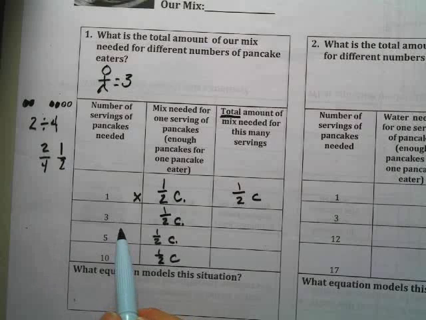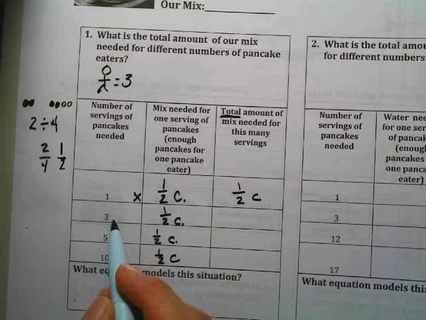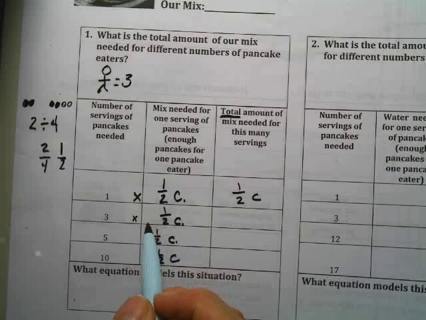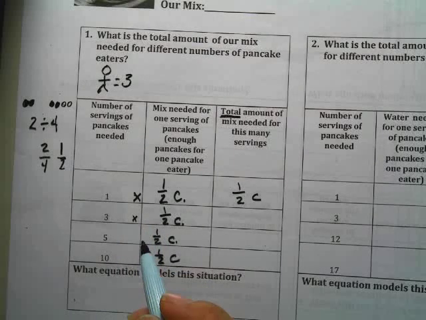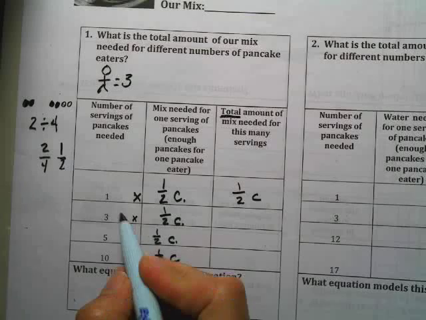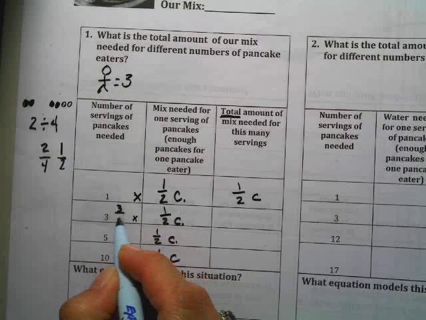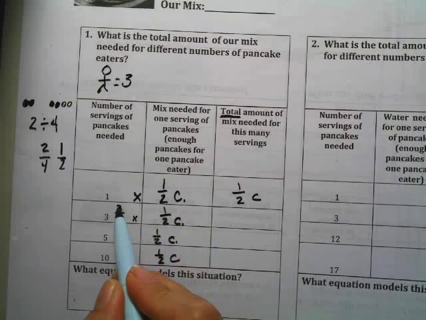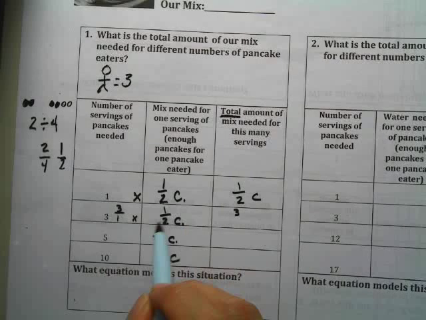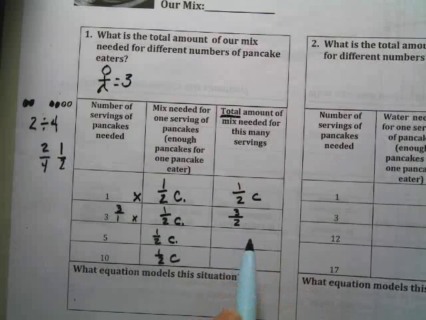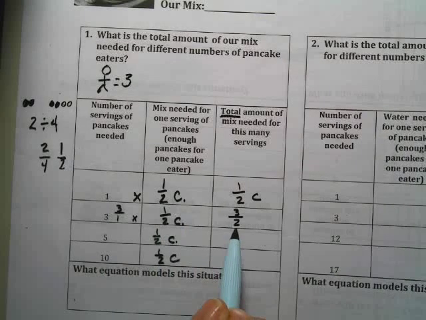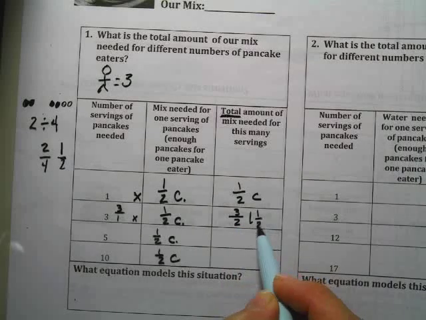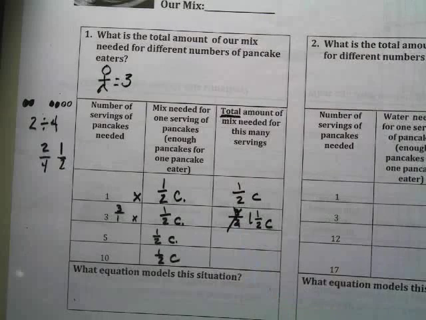Now it's where it gets a little complicated, because I'm going to have to multiply 3 times 1/2. Well, what is 3 when we think about it? Can we write 3 in fraction form? Sure, we can. And that'll be 3 over 1. Then it's just straight multiplying across. So 3 times 1 is 3, and then 1 times 2 is 2. Now that fraction's a little heavy on top, and so I'm going to have to make it a mixed number. And it'll be 1 1/2 cups. Okay.